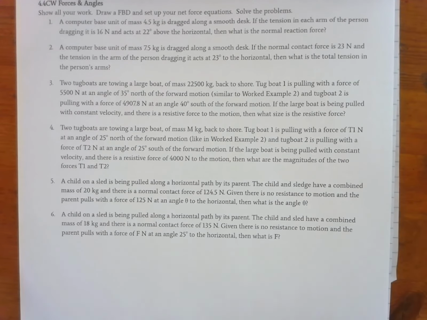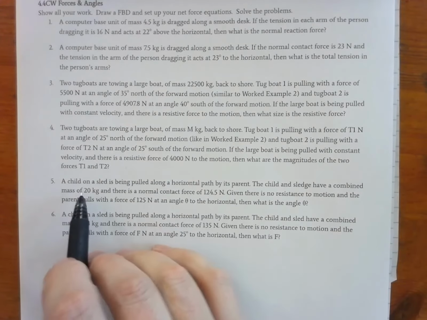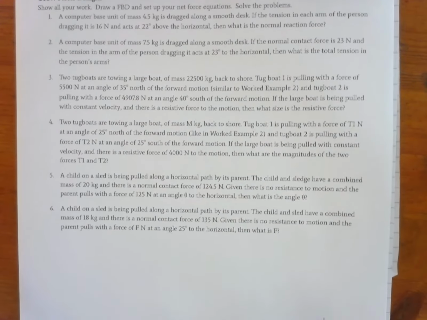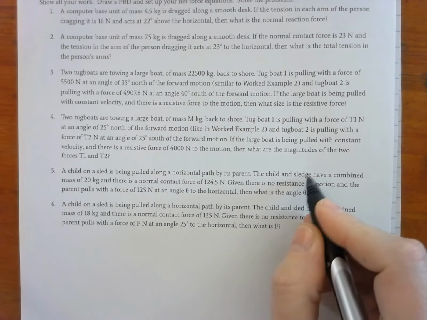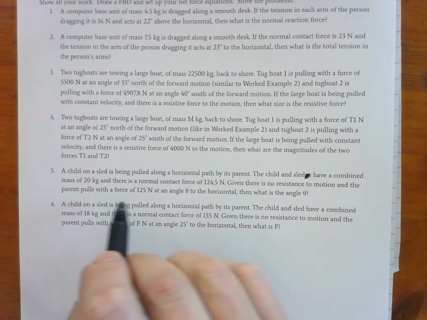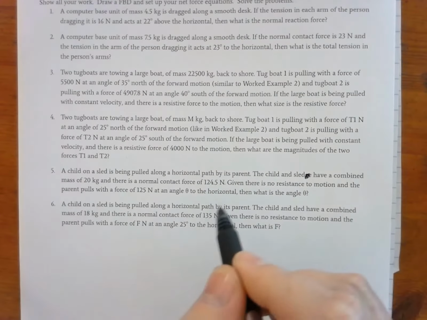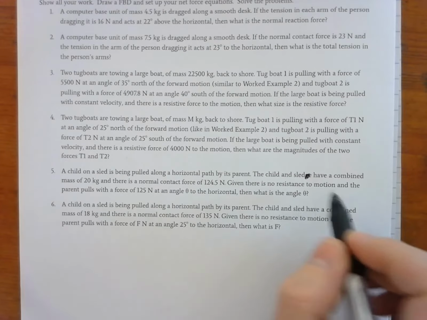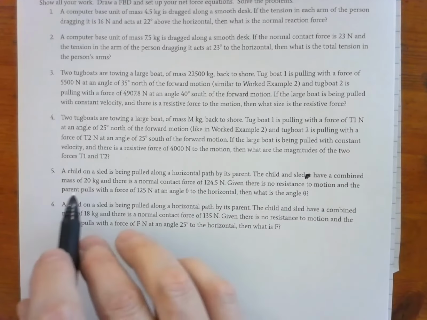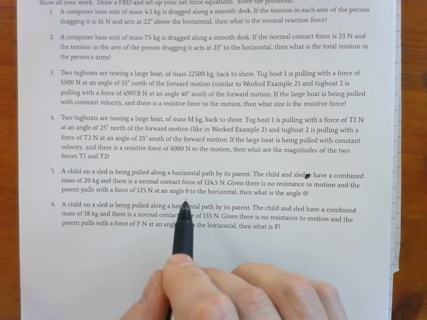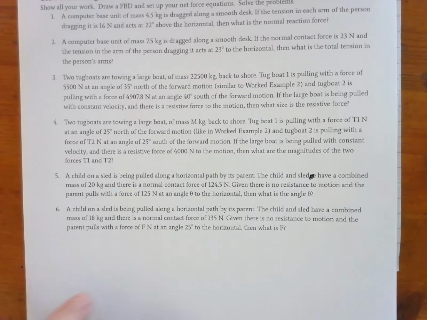Okay, we're going to look at number 5. A child on a sled is being pulled along a horizontal path by its parent. The child and sled have a combined mass of 20 kilograms, and there's a normal contact force of 124.5 newtons. Given there is no resistance to the motion and the parent pulls with a force of 125 newtons at an angle theta to the horizontal, then what is the angle?